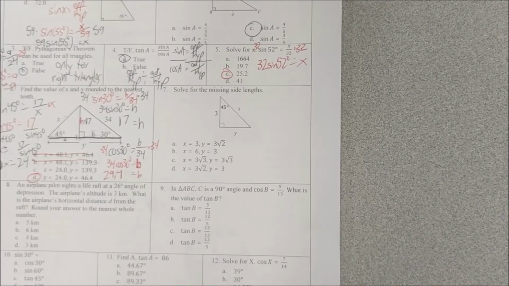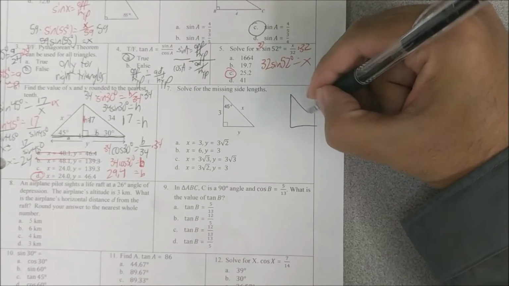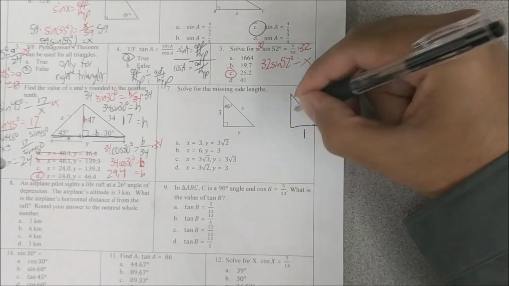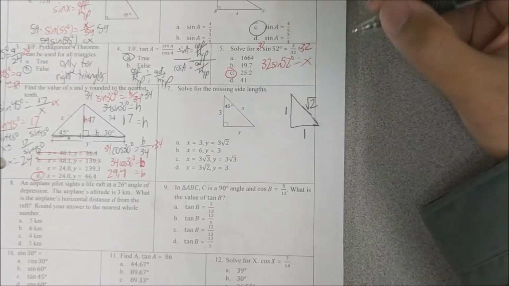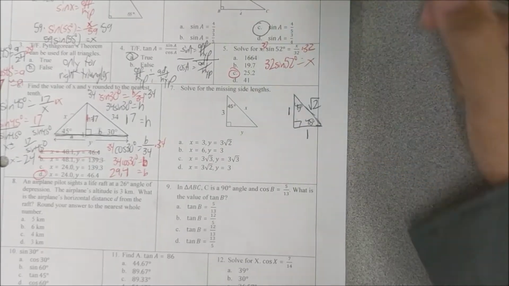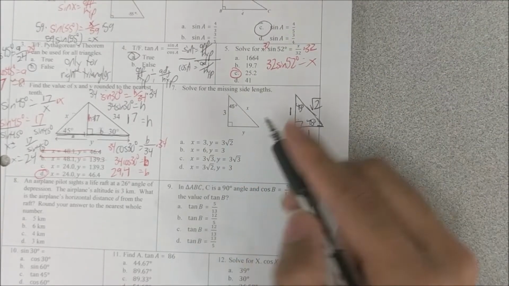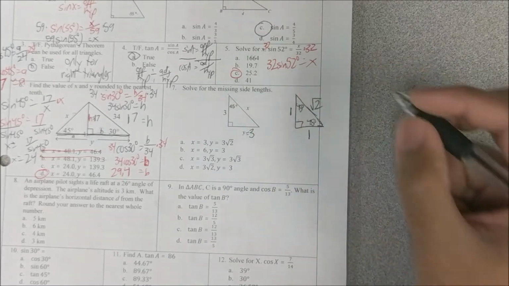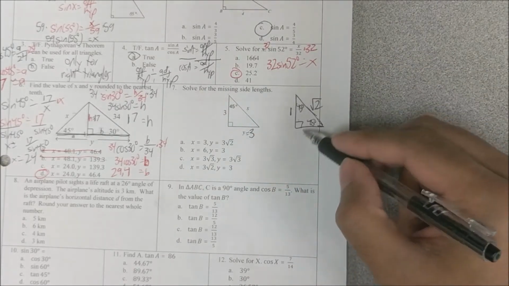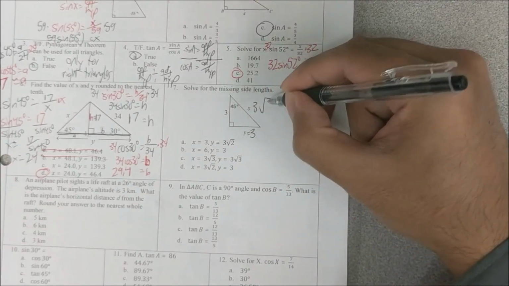Okay, solve for the missing side lengths. So this is a special right triangle. The general relationship for special right triangles is if this is 1 and this is 1, this is radical 2 for 45-45-90 right triangles. So in this case, we know that the two legs are equal or congruent, so they both have length 3. And the hypotenuse is the leg times radical 2. So 3 times radical 2 is 3 radical 2.